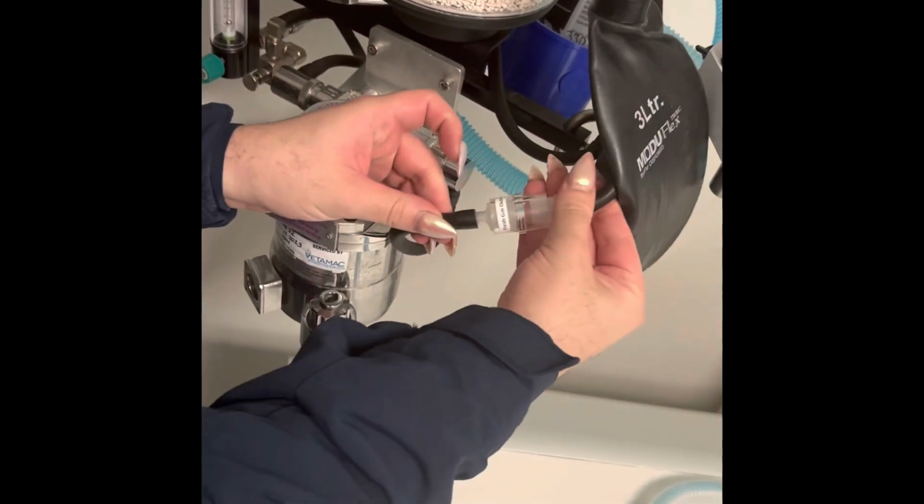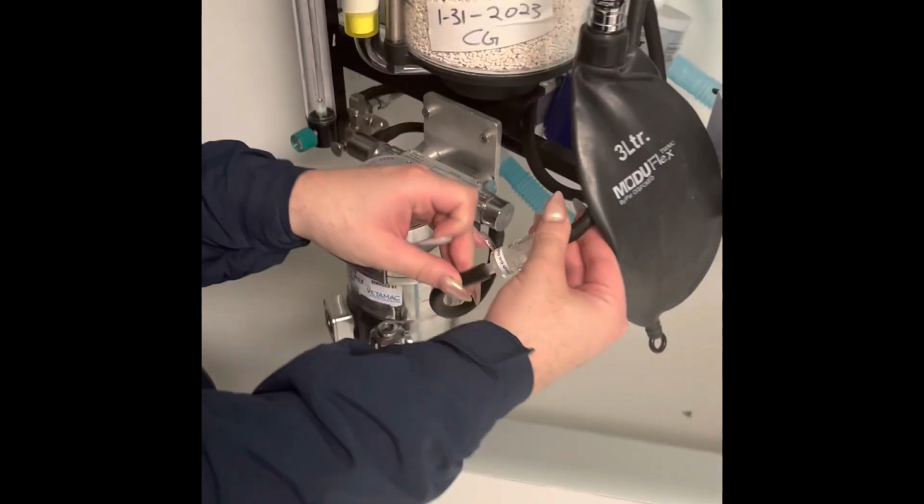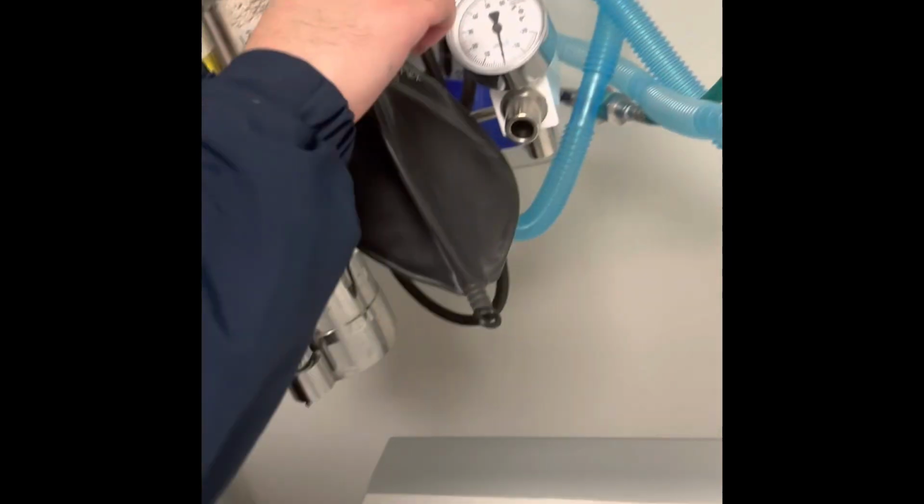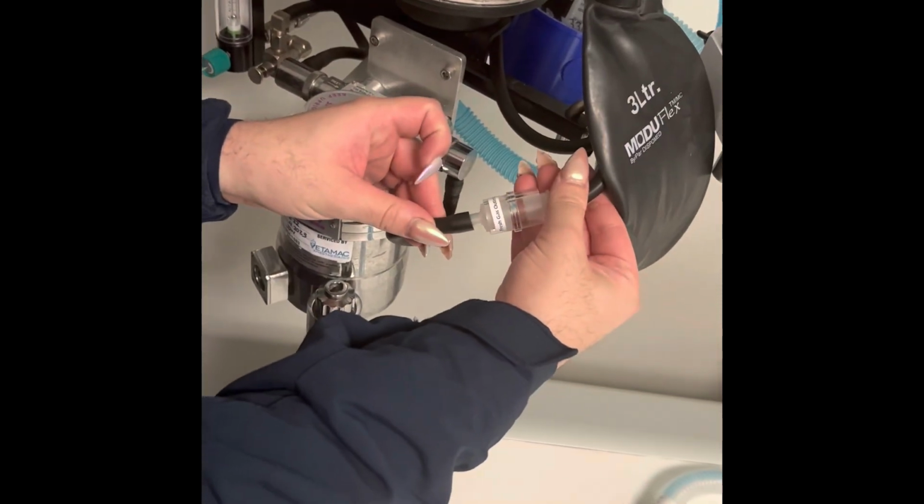After the oxygen travels through the vaporizer, the iso and the oxygen enter a hose that assists in delivering fresh gas to the breathing circuit and then through to the patient.